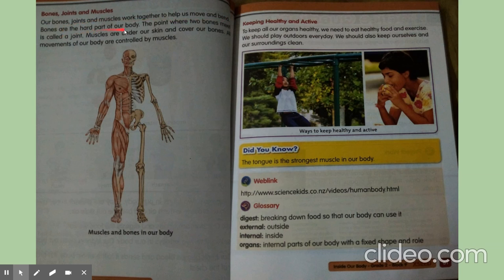Bones are the hard part of our body. So, bone is the hardest part of our body. The point where two bones meet is called a joint. These are the bones. If there is no skin, it is only a bone. You can see our pet dog chewing the bone, right? So, where two bones join is called a joint. Where the two bones meet is called a joint.